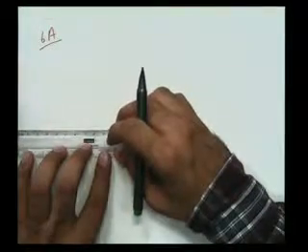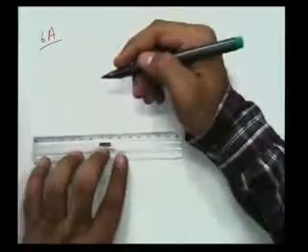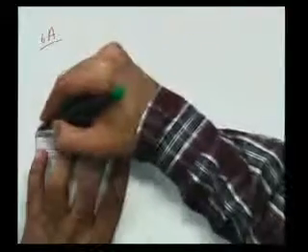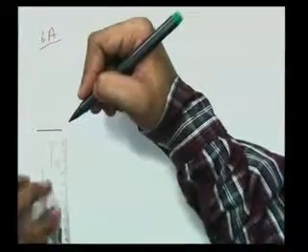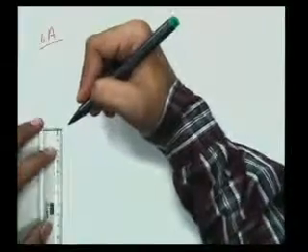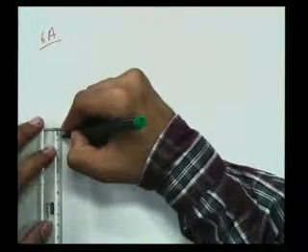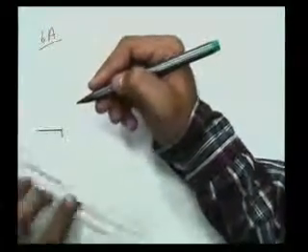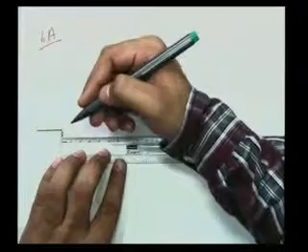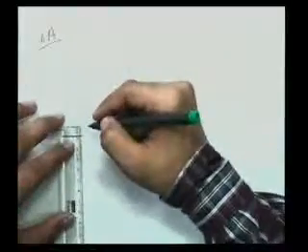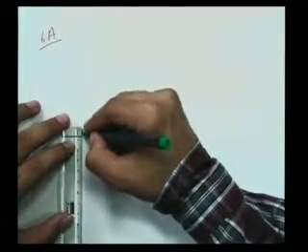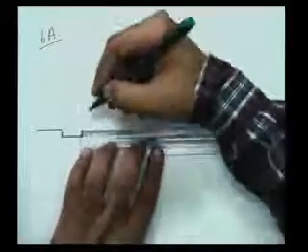Okay, so let's begin by first of all drawing the front view, that is the elevation. A 25 mm straight line will be drawn. Then 6 mm below, that is a vertical line. Then I am given 20, so it is 20 mm. Again a 6 mm vertical line. Then again 25 mm.